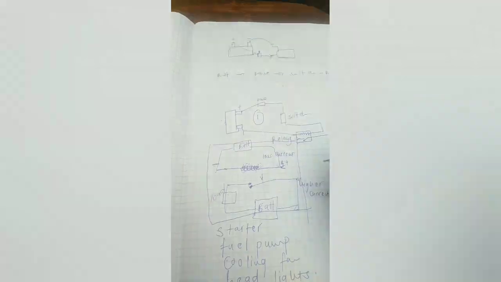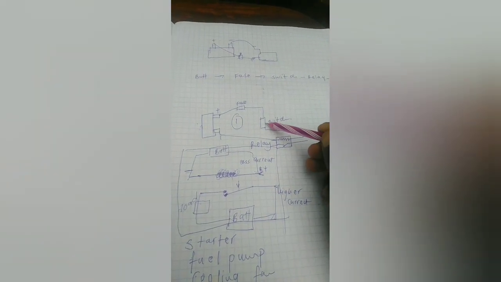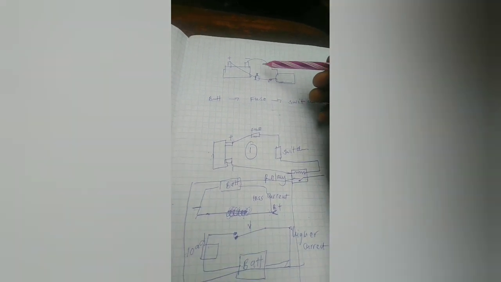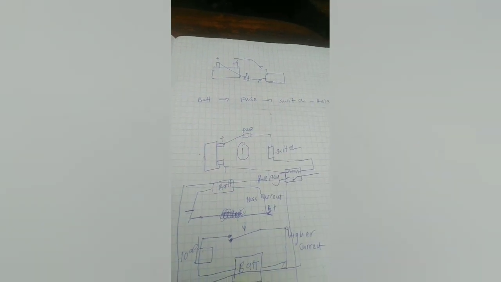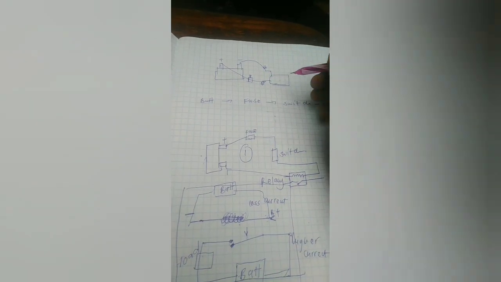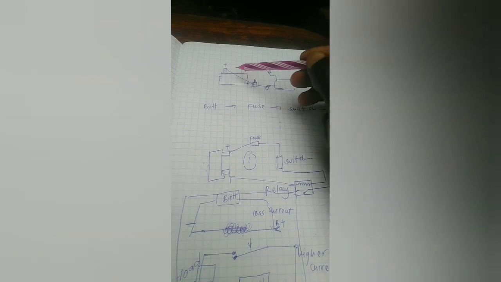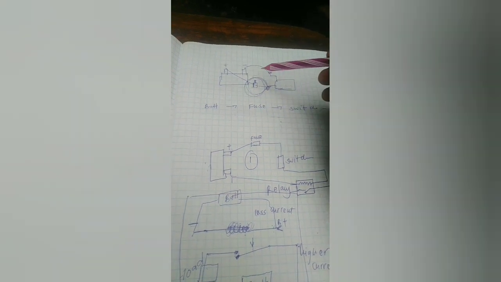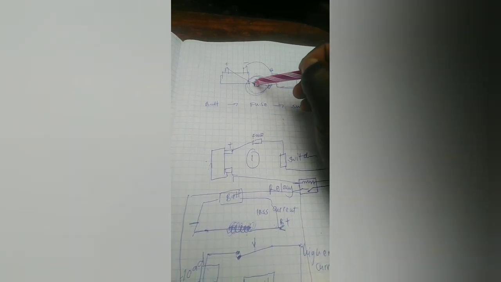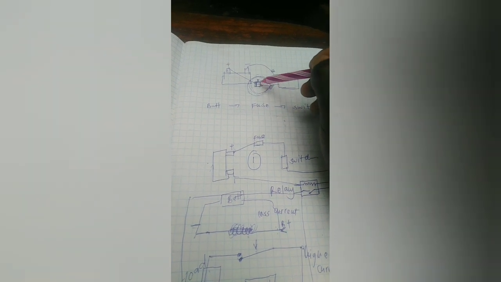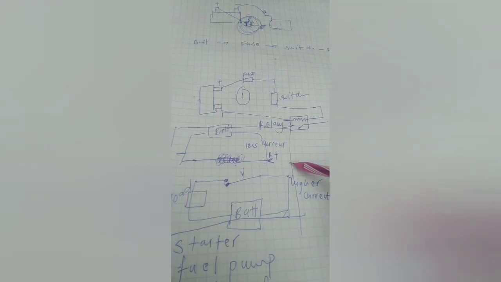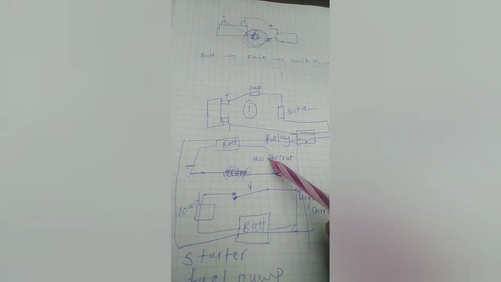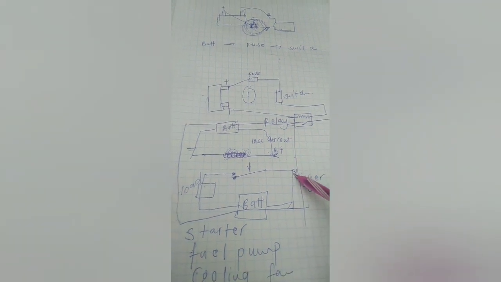So if this higher current passes through our switch, if we are to wire it directly, it may heat up your switch, causing your switch to melt and burn up. So that is why we use a relay. We use a lesser current to switch on that higher current.